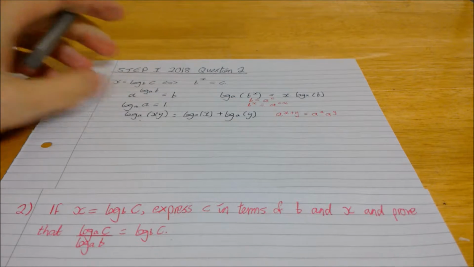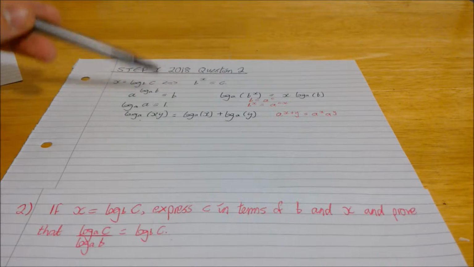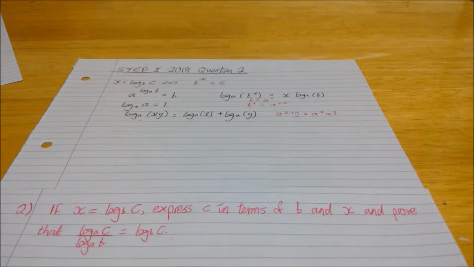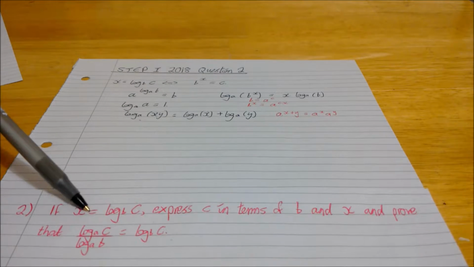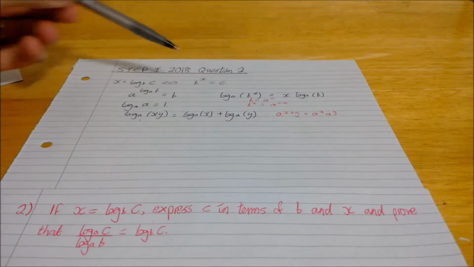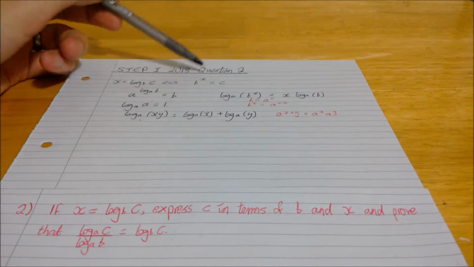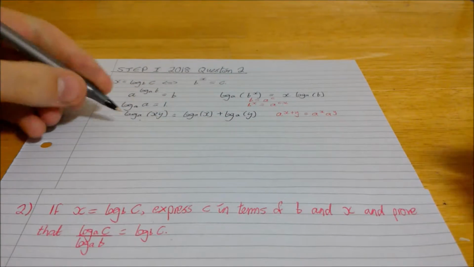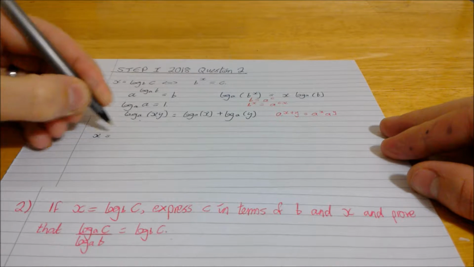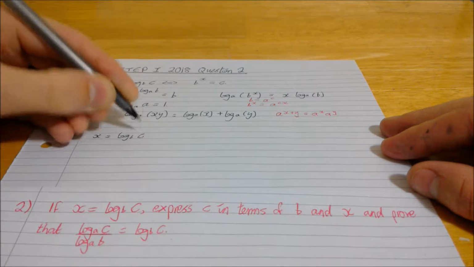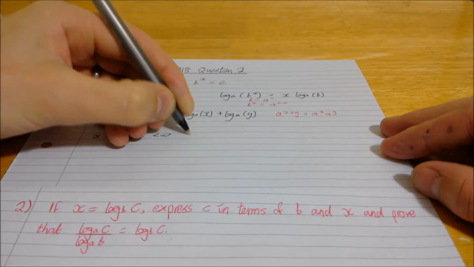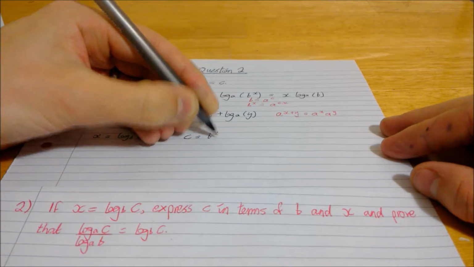So we've got all of the information we need, so let's have a go at the question now. In fact, we've already done the very first part of the question. If x equals log base b of c, well, we've said that's equivalent to c equals b to the x. So let's write that out. x equals log base b of c is equivalent to c equals b to the x.